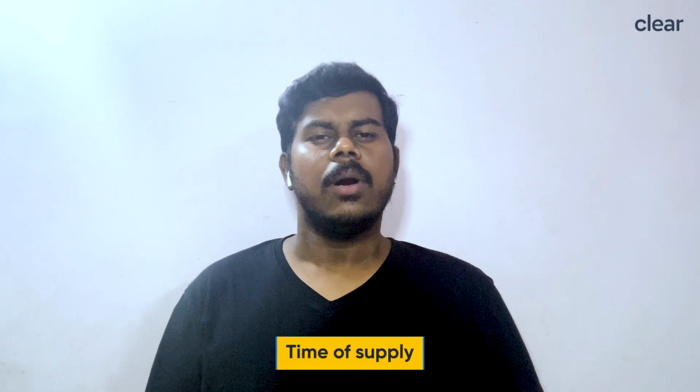You might be familiar with the phrase time of supply. What does time of supply mean? Well, time of supply is a relevant measure under the GST law for every transaction entered into by a supplier of goods or services. It refers to the point in time when goods have been deemed to be supplied or services have been deemed to be provided, and the liability to pay taxes on those goods or services arises at the very point in time.